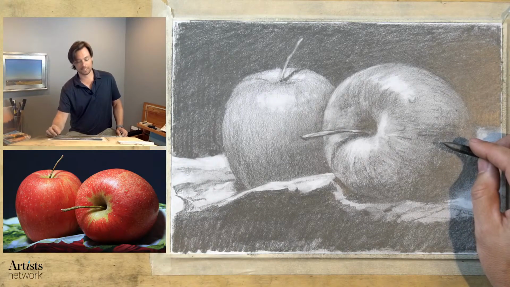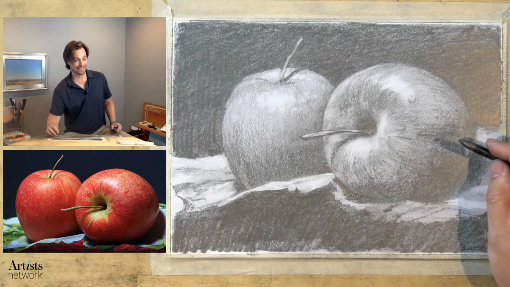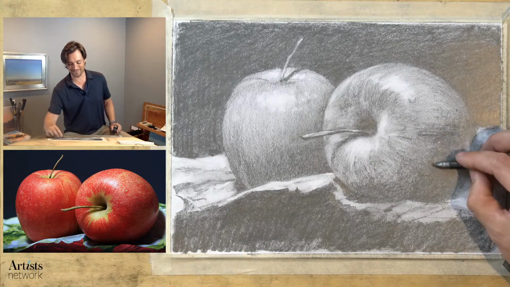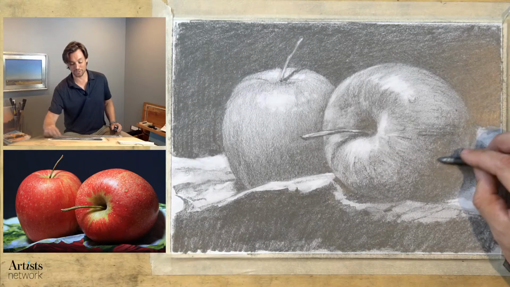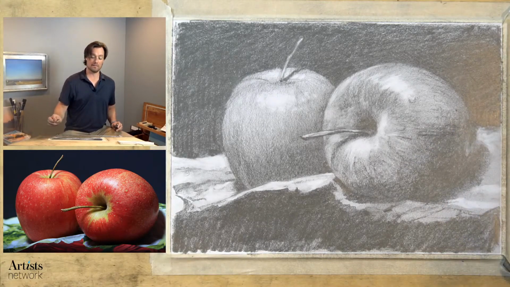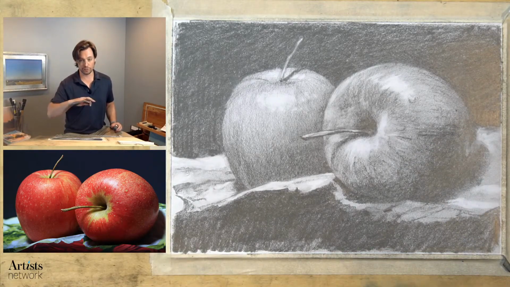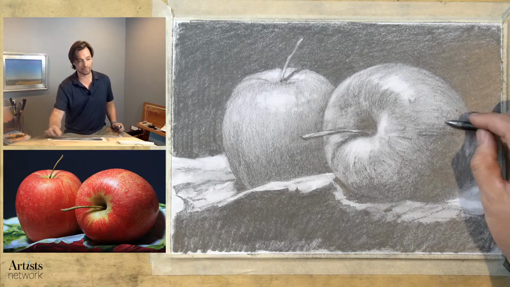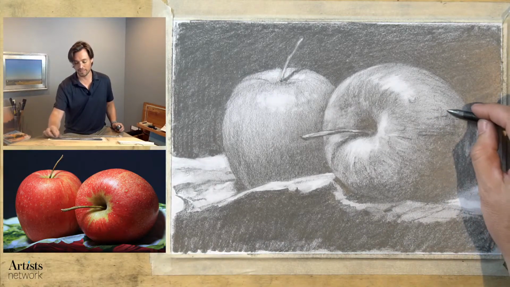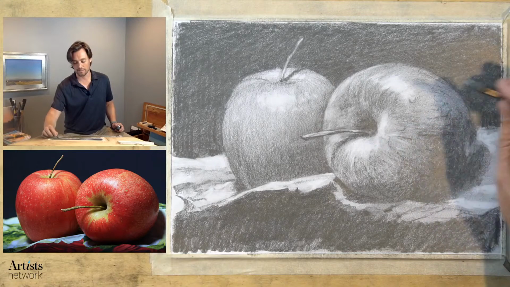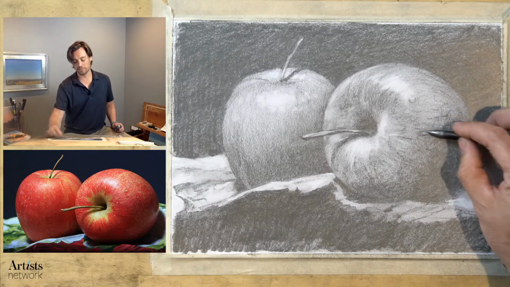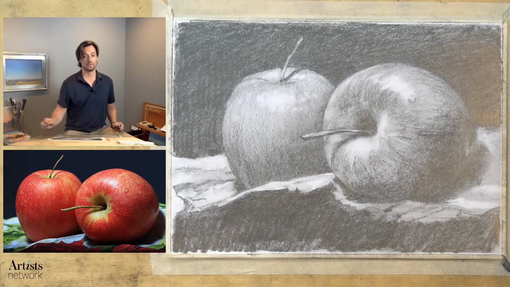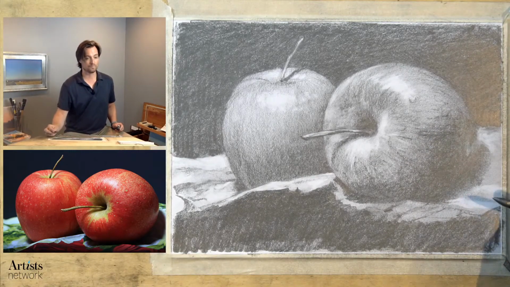How do I protect it? That's a good question. I do not do a great job protecting my artwork. This is really just for me. I'm not intending to show this or anything like that. But you could put a layer of spray fixative over this, though that can sometimes distort the contrast in your work. So a sheet of Mylar film, I think, would be helpful.